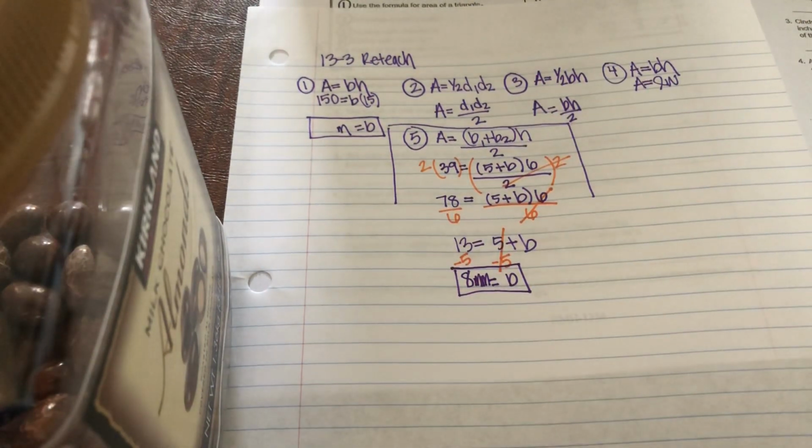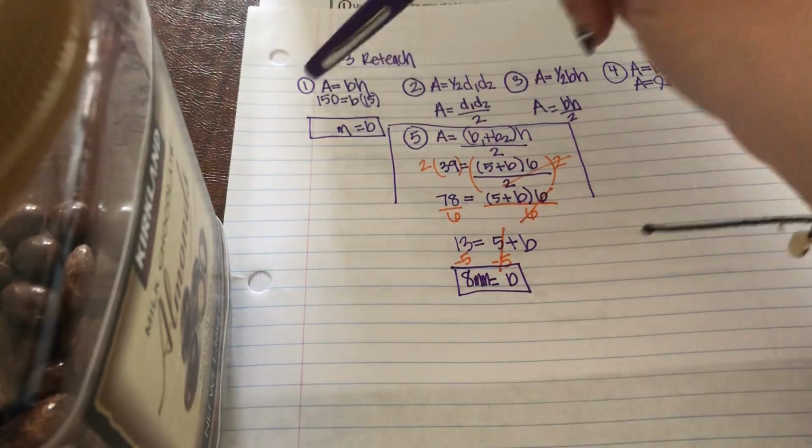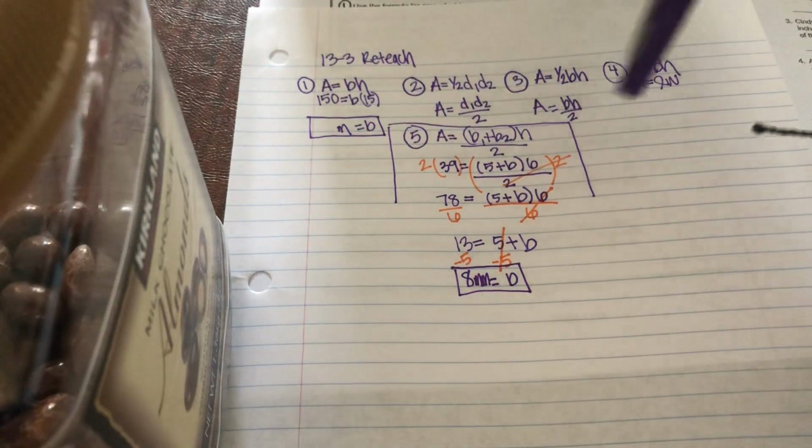So we did 5 together, and I got you started on 1 through 4. Always make sure that you show your work on a separate sheet of paper, label what it is, number each of yours, and show all your work.